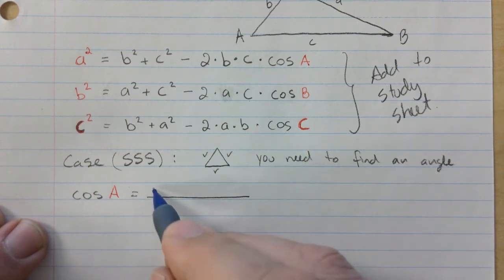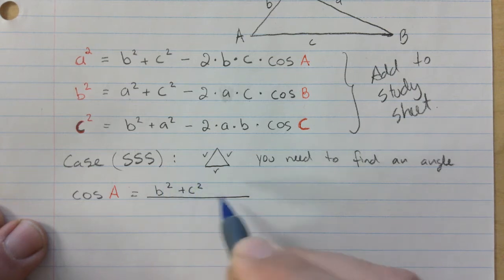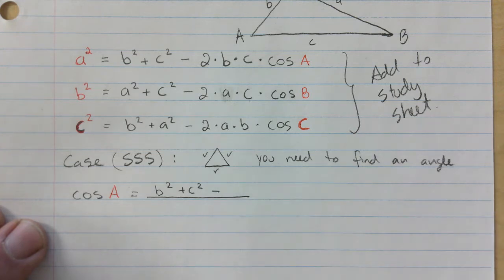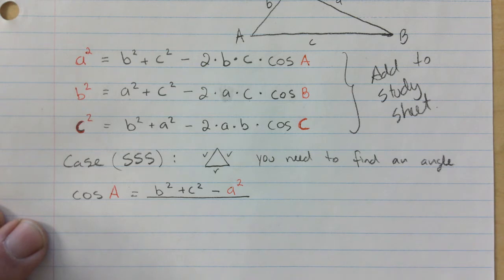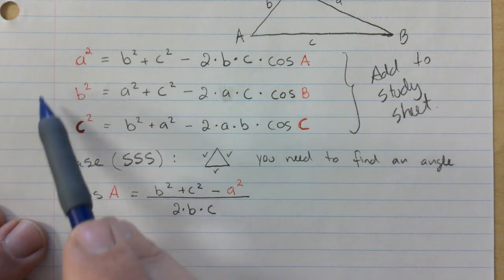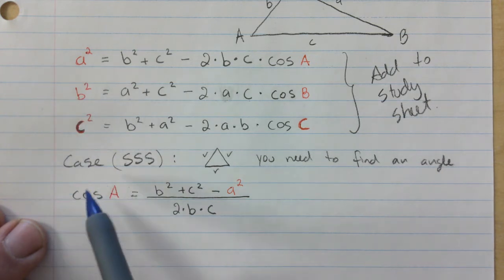It's going to be b squared plus c squared minus a squared over, divided by 2 times b times c. That's the first one rewritten where you isolate for cosine of A, and at the end you're going to have to take the inverse. Okay.